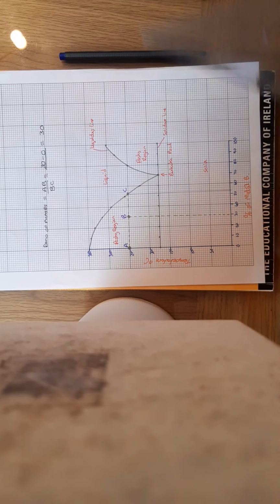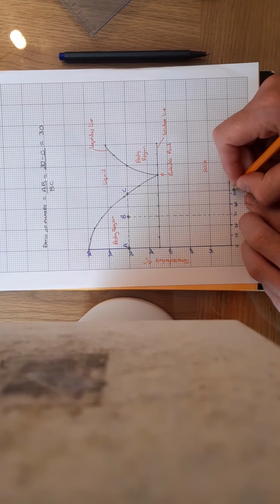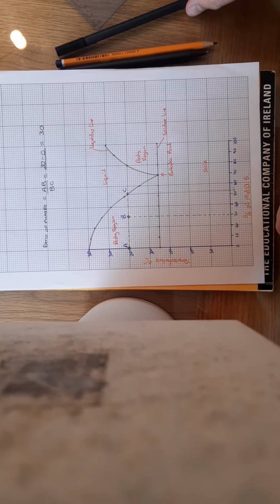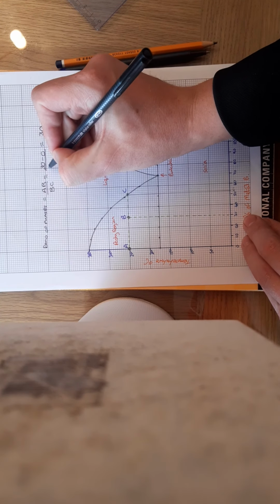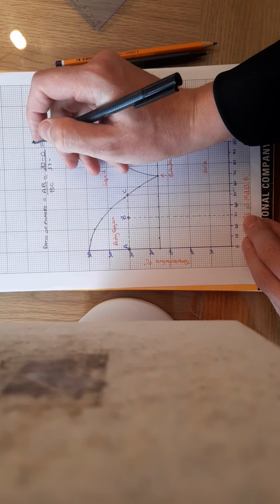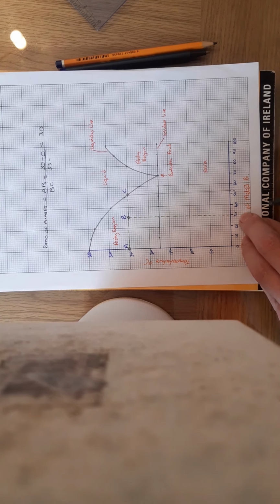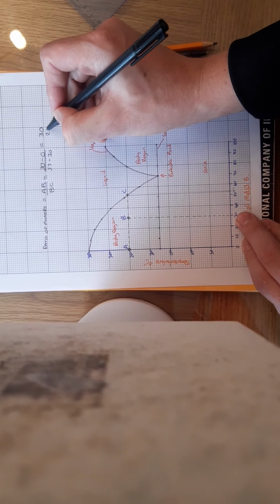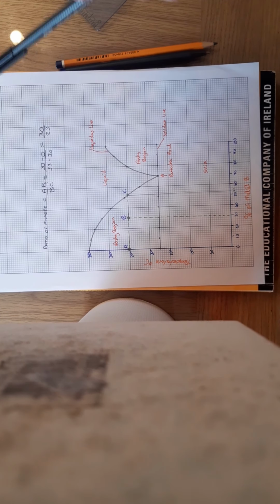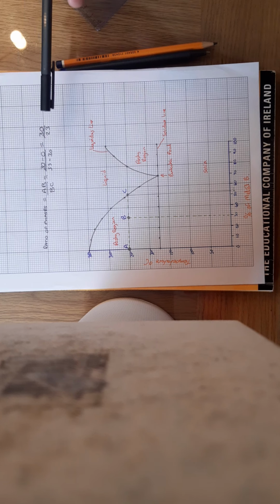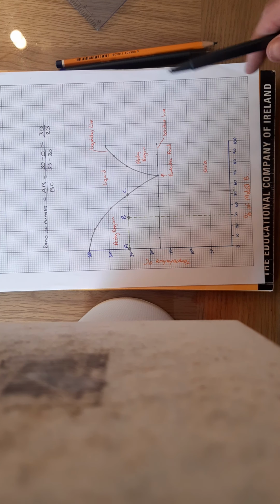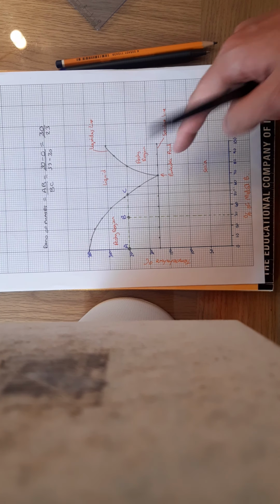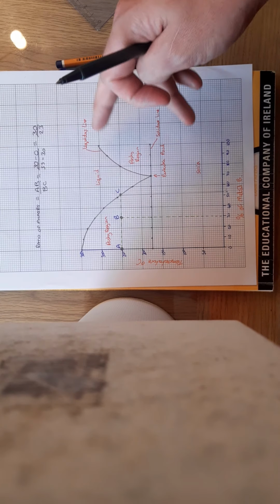You'll see it down here. So you go 53 take away 30 equals 23. So your ratio of phases is 30 over 23. And that's the question done. Okay, so get your 3 points and you should be fine from there.